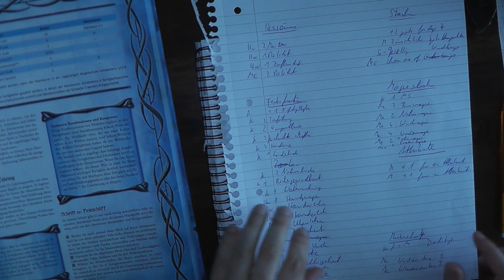We now need to look at the attributes. And attributes, we have 18 points for attributes.